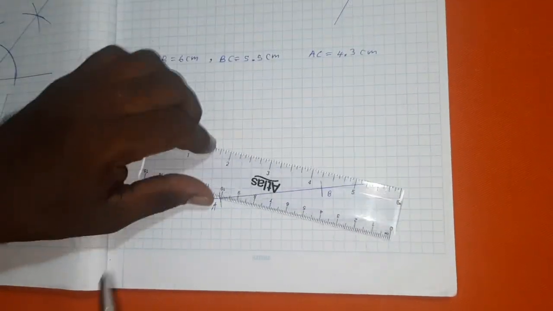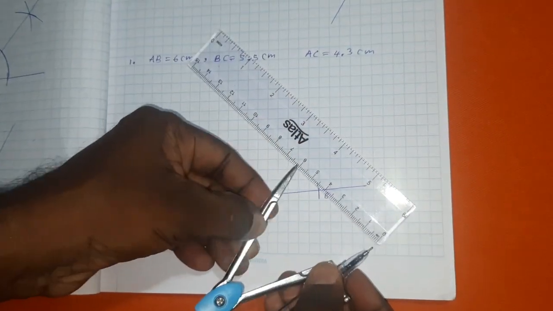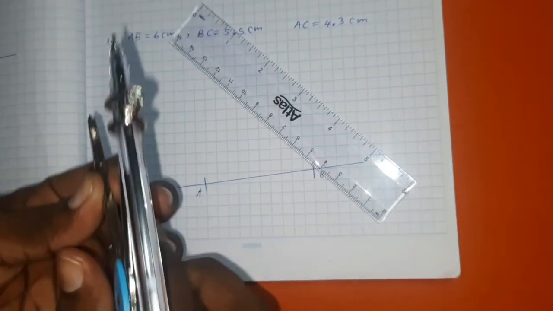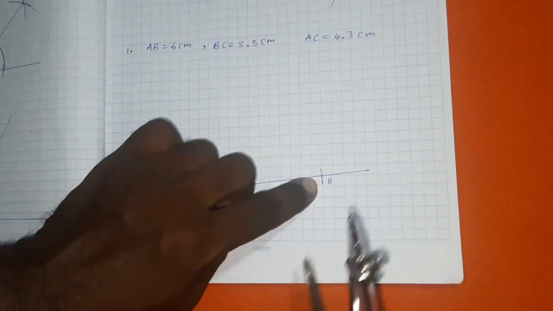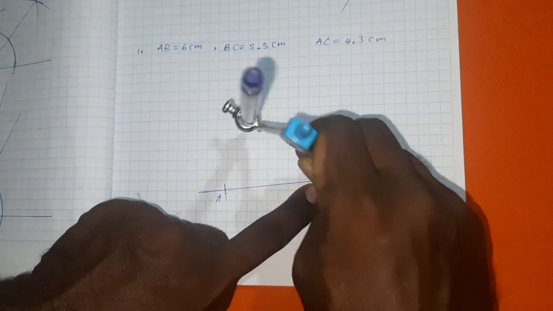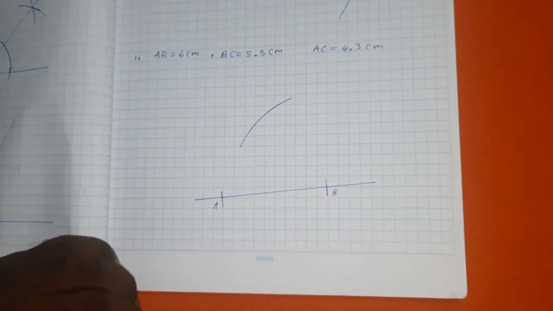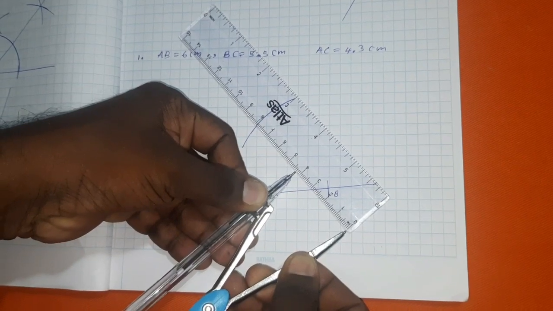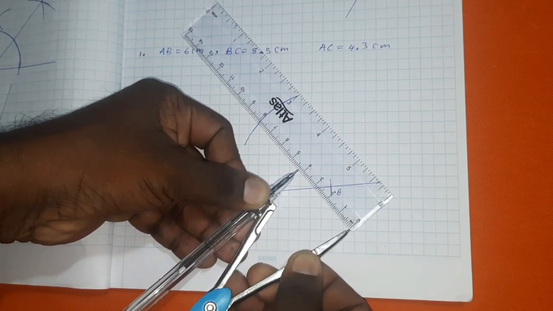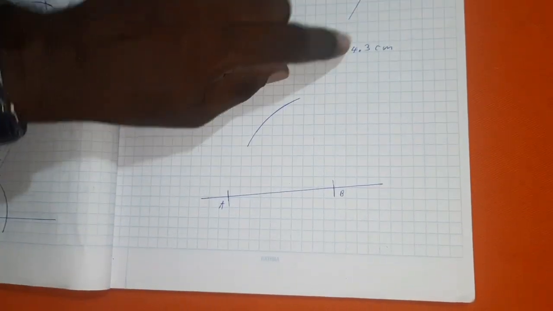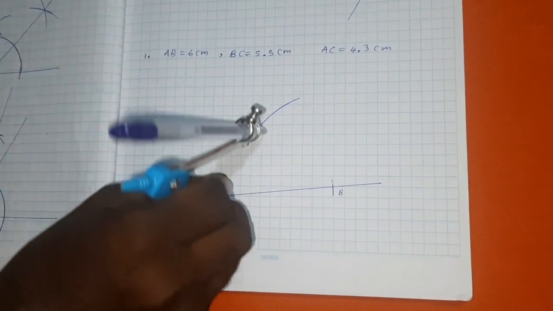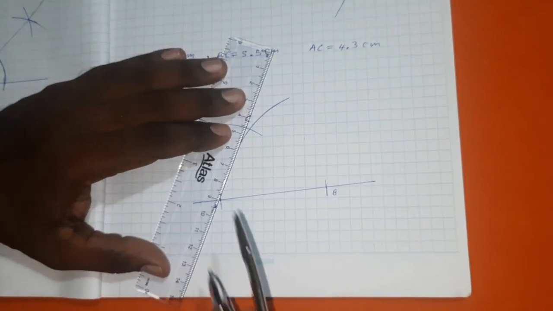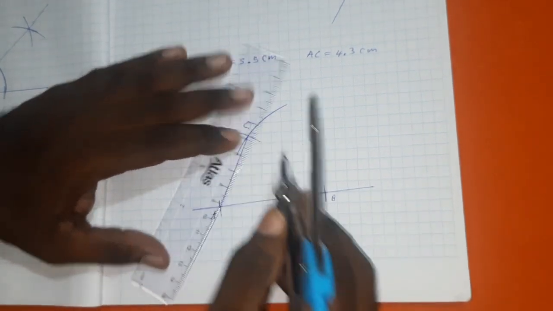Thereafter 5.5 centimeter you have to take to the compass. As they have given us it as BC, so you have to keep the compass on BC and draw an arc like this. Then after that AC equals 4.3 centimeter. Then take the length of AC 4.3 centimeter and keep the compass on A and intersect that arc. Then when you join the intersected point with A and B, it will give you ABC triangle.